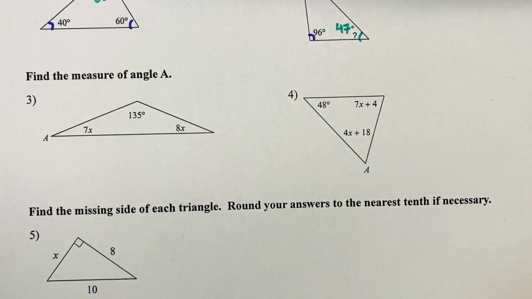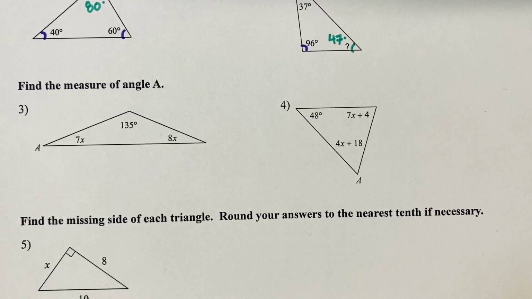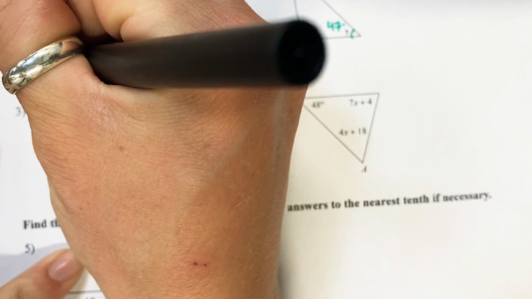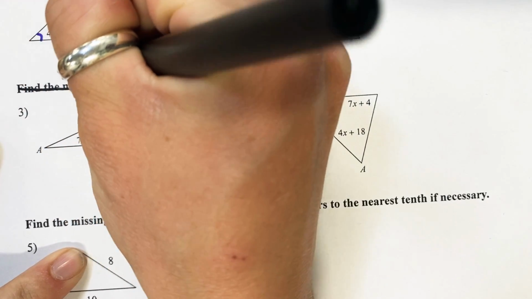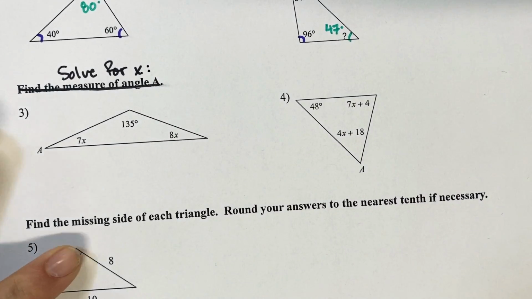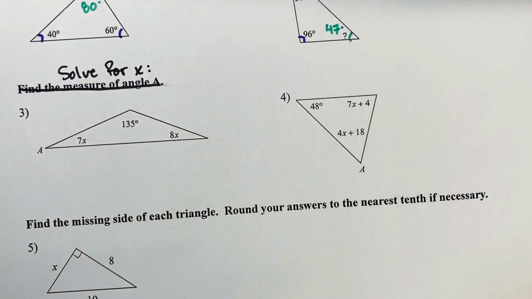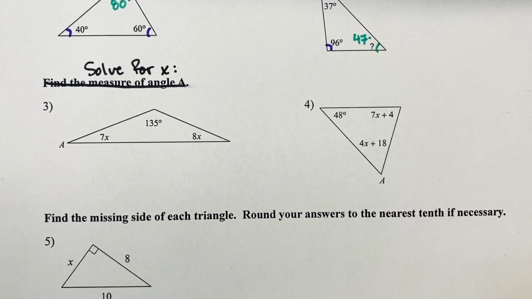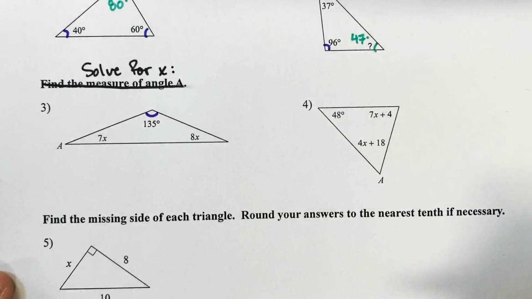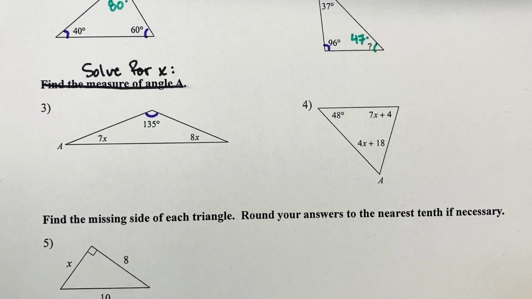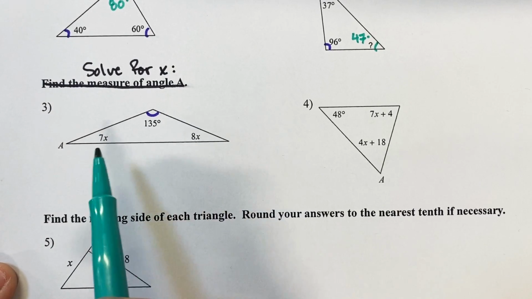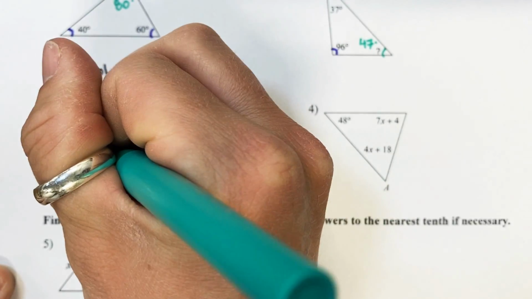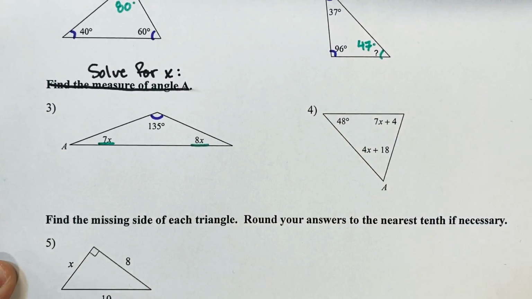Okay, well, in numbers 3 and 4, I'm actually going to change the directions a little bit. Instead of finding the measure of angle A, we are simply going to solve for x. So let's look at number 3. What angle does it give us? What angle do we know? It only gives us 1 angle, 35. The 2 other angles have x's in them, which means we don't know what these measure because we don't know what x is. So we know that 7x is this angle, 8x is that angle.